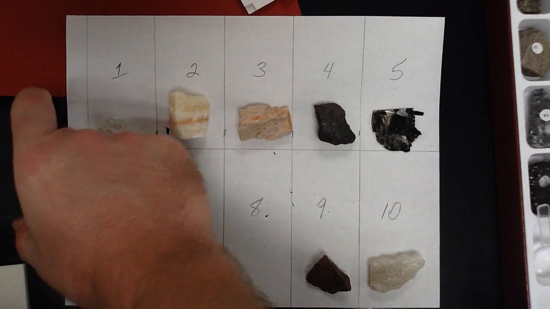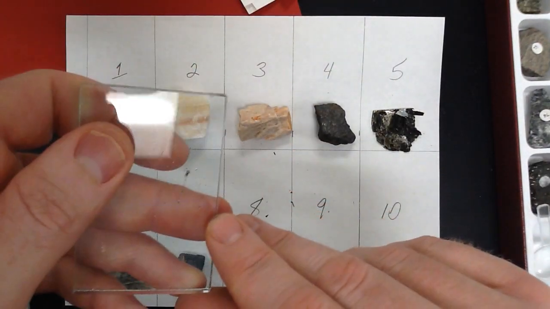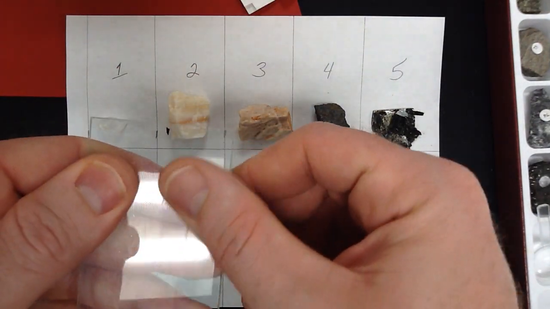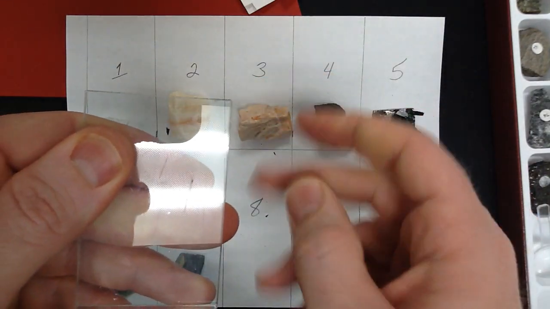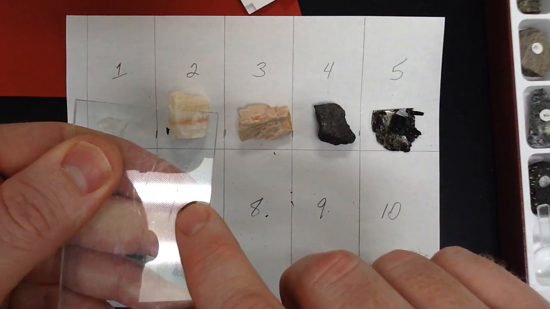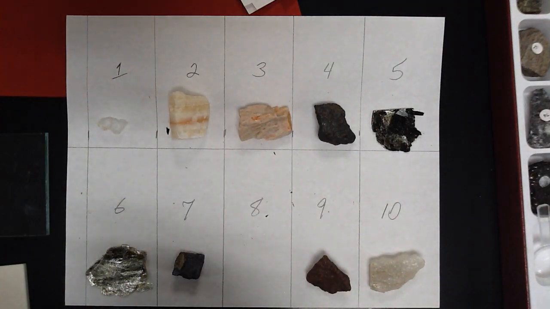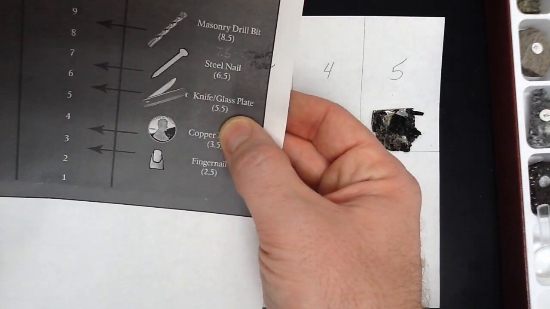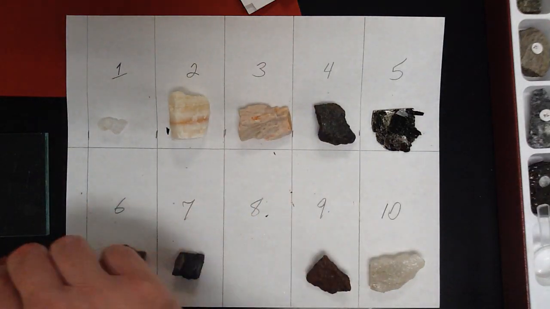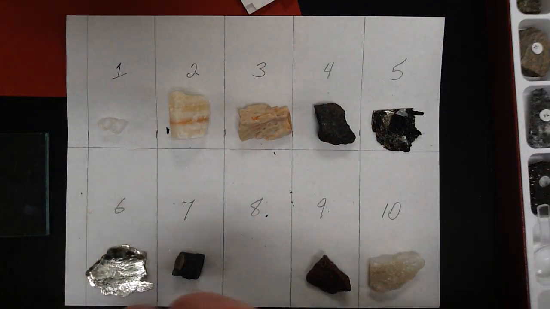Yeah, you probably heard that. Nice scratch on the glass plate here when I wipe it away. It left a little material behind, but you can definitely still see the scratch there. So it is harder than the glass plate. So above 5.5. Let's see if it leaves a streak on the streak plate.